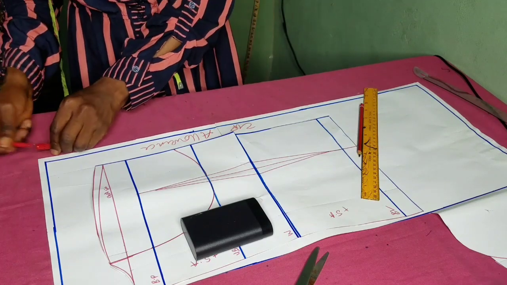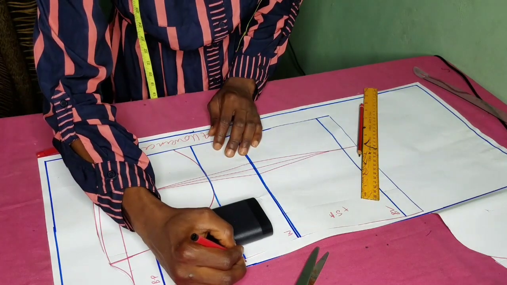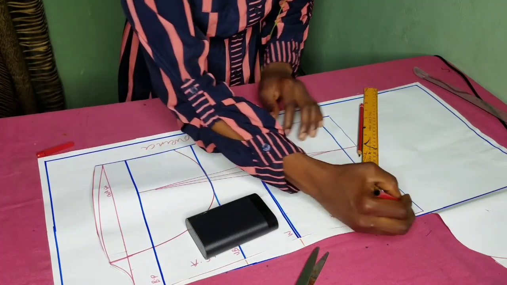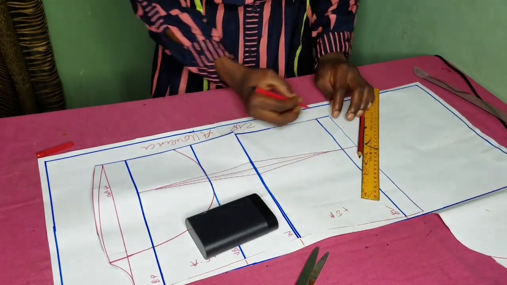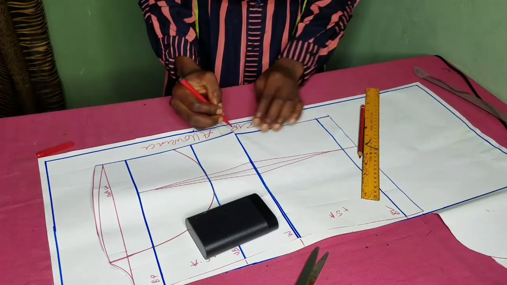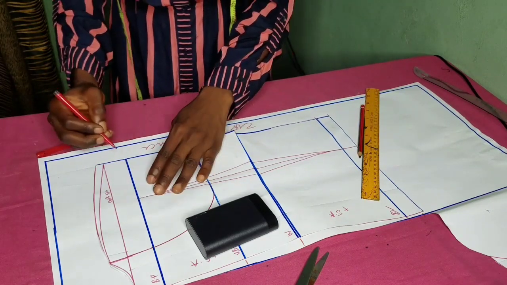Then what I'll do now is to mark all these strategic points, that is bust points, waist, under bust, and whatever lines I have there. Okay, although I don't need the under bust at the back.